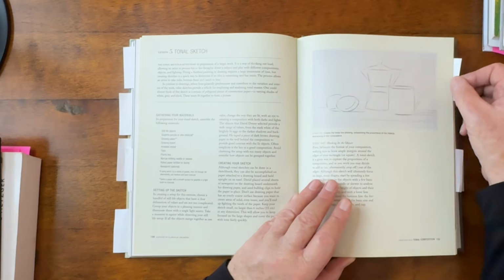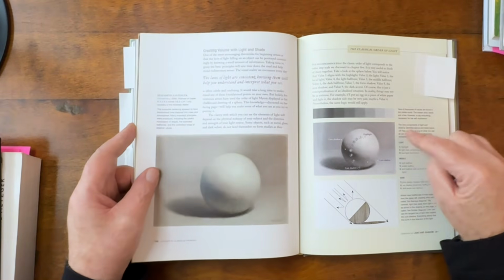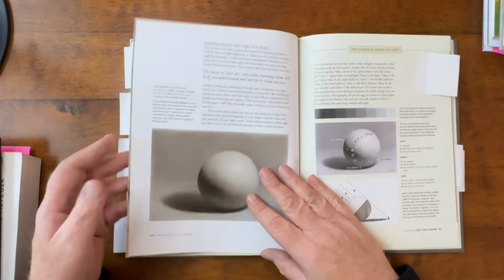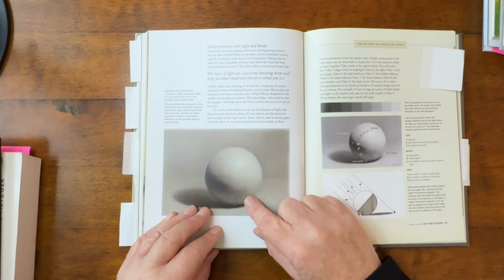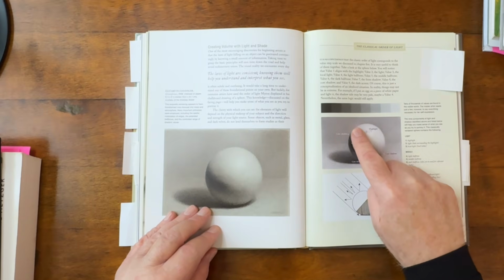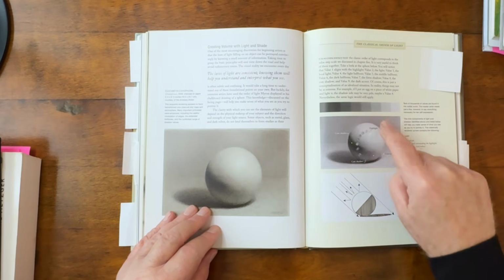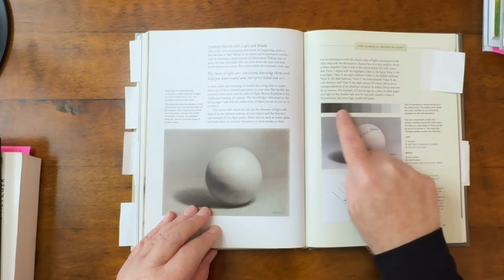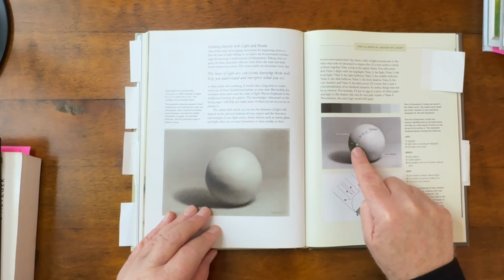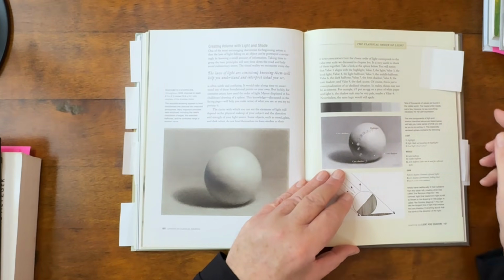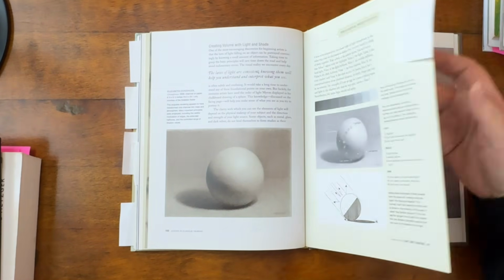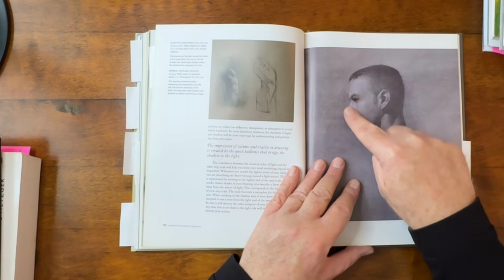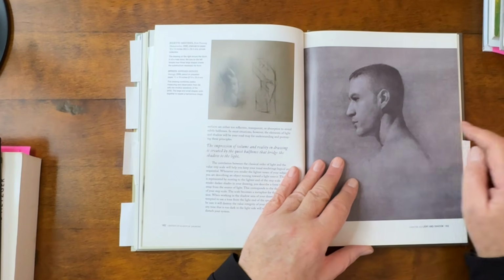And then even when it comes to still lifes and things like that, she spends some time on that as well. Now, this is something I teach a lot in my class, the sphere, and how to give a 2D flat object volume by using values on that object. This is a really good example of how that's done, really outlined well here, and very clear. And you can see it at work in this drawing.